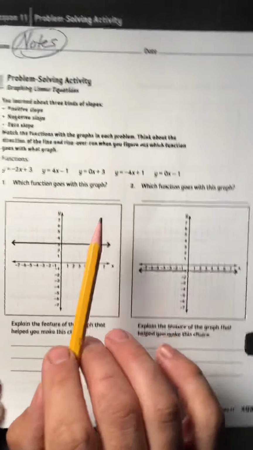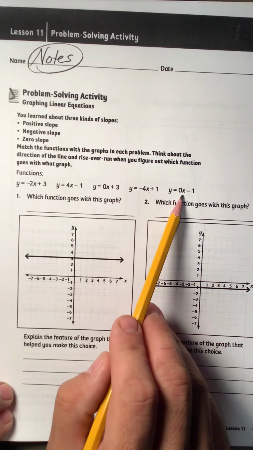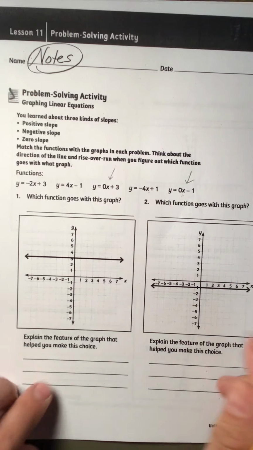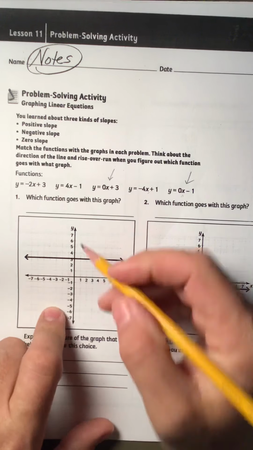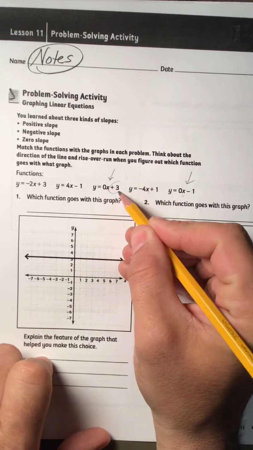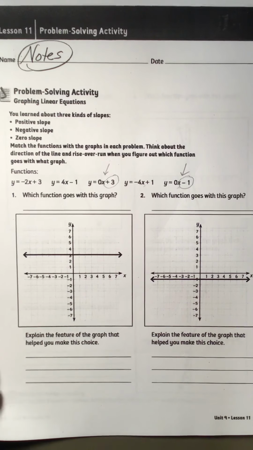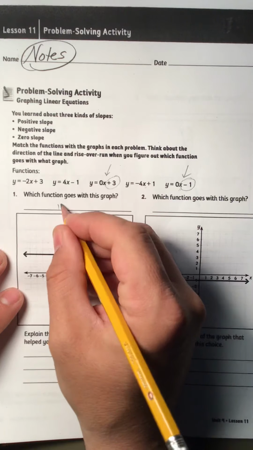So can you figure out which ones of these will have no slope? Looks like this one and this one. So which is which? Okay, so now we got to look at the y-intercept. Where does it cross my y-axis? This one should cross at 3. This one should cross at -1. Here's 3. So that's going to be this one.